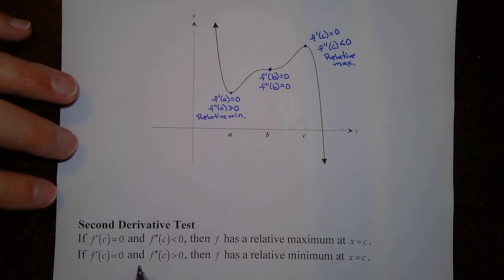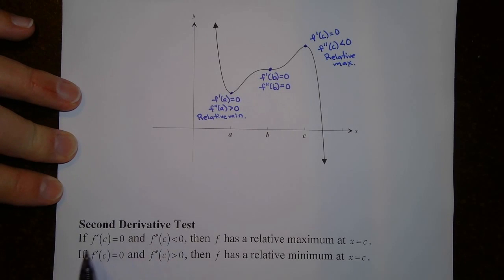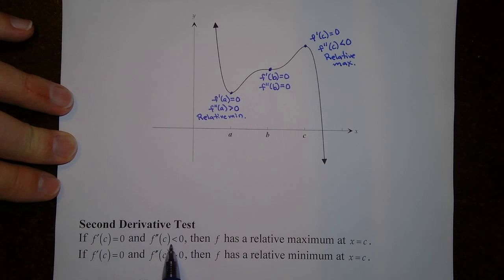So stating a formal definition of this second derivative test: if f prime of c is equal to 0, so that would mean we have a horizontal tangent, and f double prime of c is less than 0, so the second derivative at that same value, where the first derivative was 0, is negative.